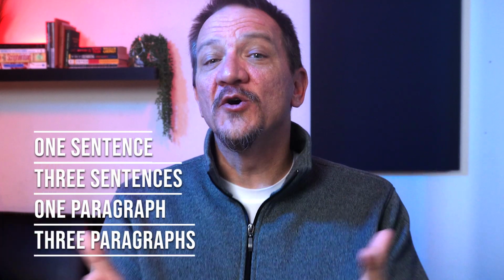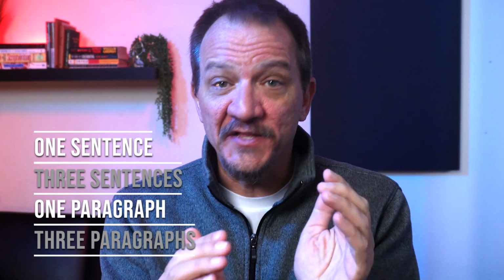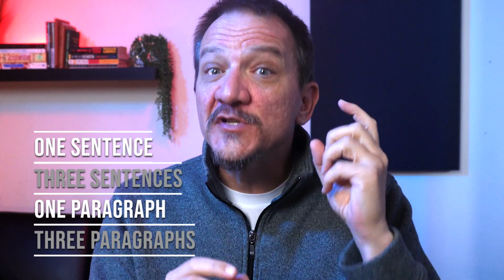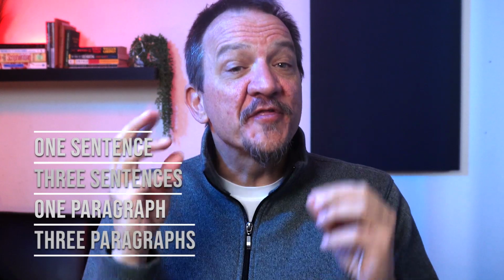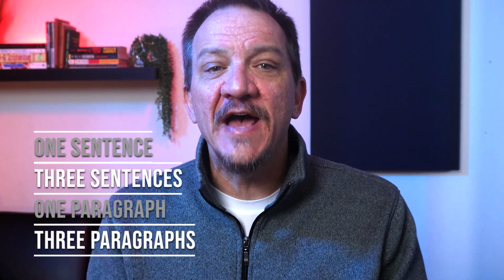And the same generally holds true. With the one, focus on the second act, primarily the second act. So the 1 sentence, focus on the second act. The 1 paragraph, focus mostly on the second act. But with the 3, have each of the 3 things reflect each of the acts. So 3 sentences reflects 3 acts. 3 paragraphs reflects 3 acts. Each paragraph is an act.